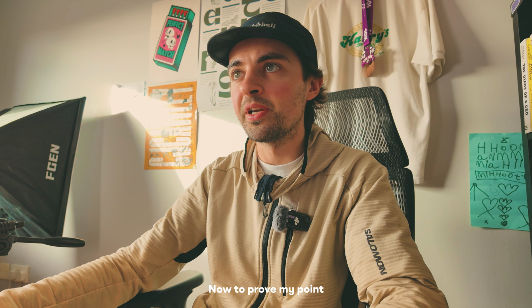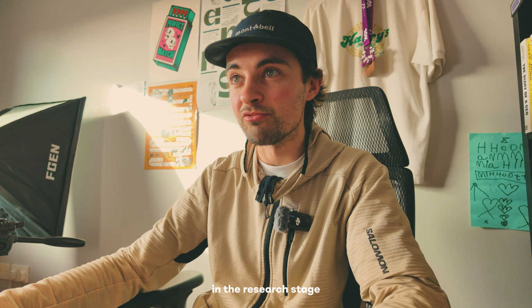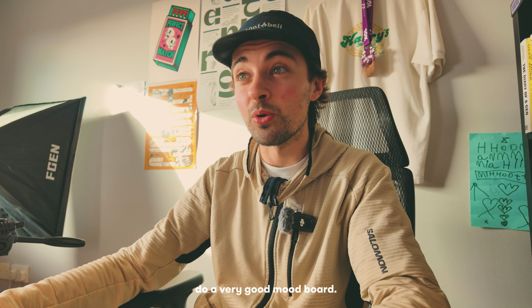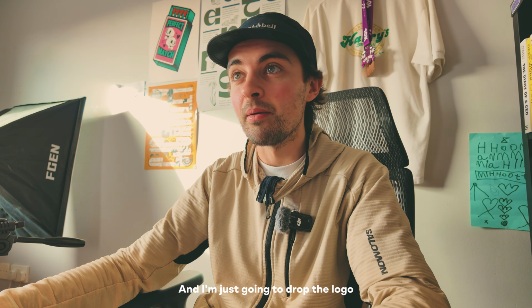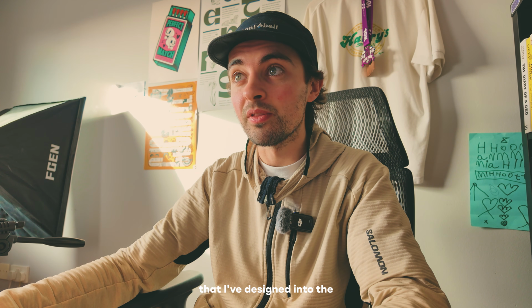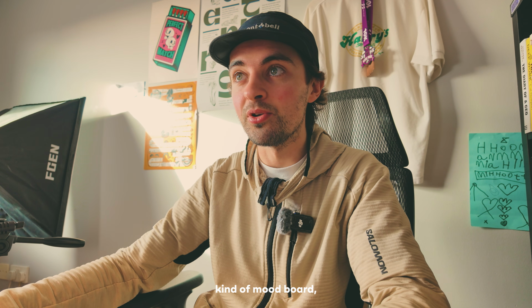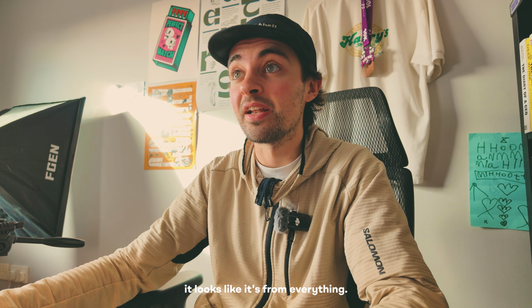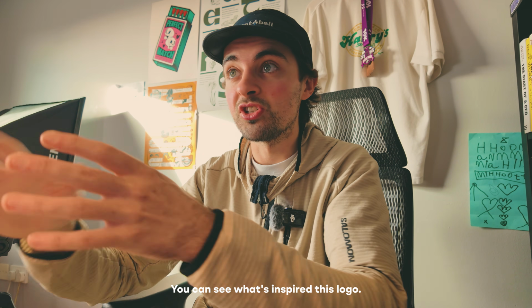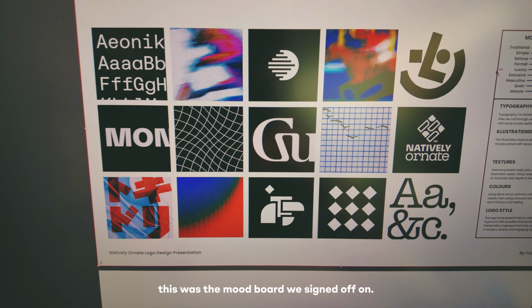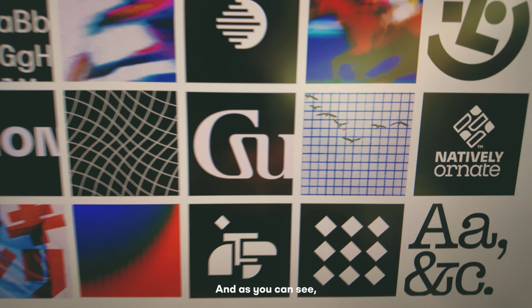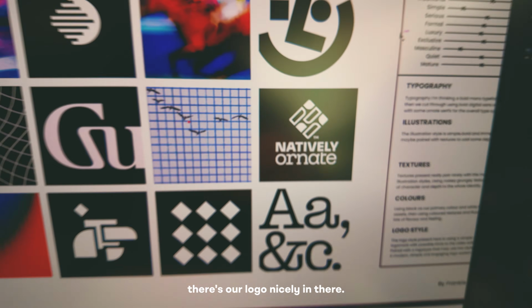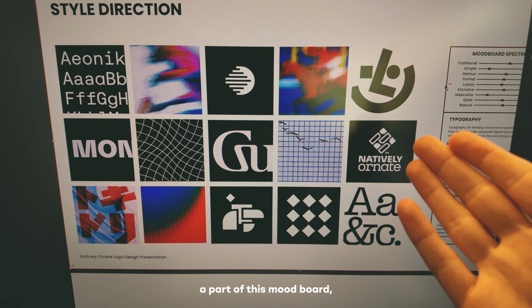Now, to prove my point even further about spending time in the research stage and making sure you actually do a very good mood board, I'm just going to drop the logo that I've designed into the signed off mood board, and you'll see how it looks like it should be there. It looks like it's from it. If you look at the rest of the mood board, you can see what's inspired this logo. So this was the mood board we signed off on, and as you can see, there's our logo nicely in there. It looks like it's a part of this mood board.